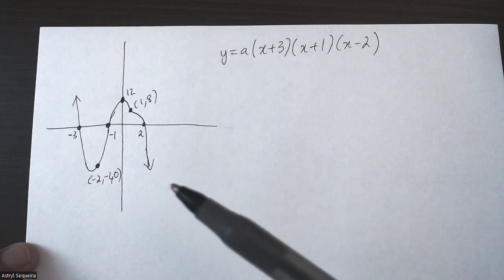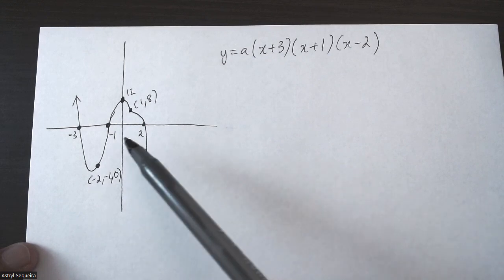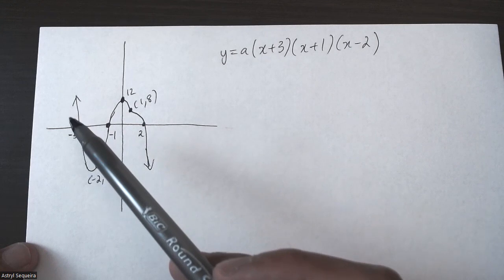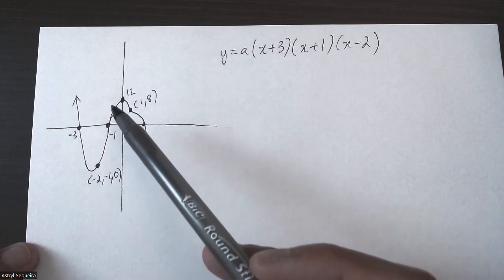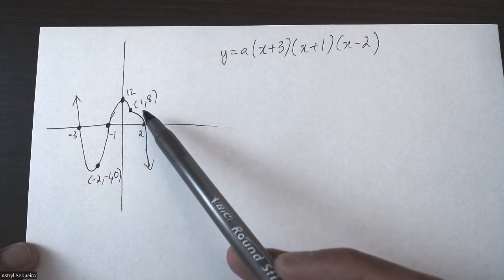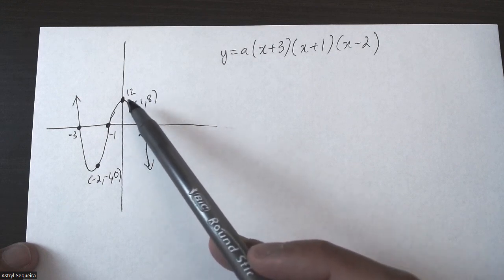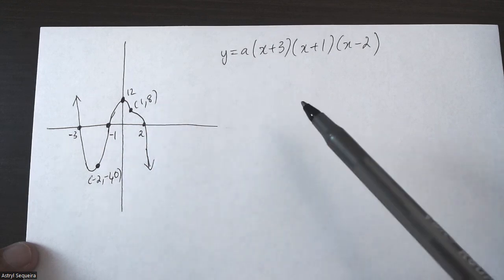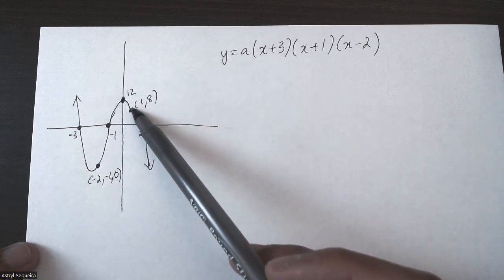But this question is actually more difficult because if we look closely, you'll notice that the graph is smooth over here, but over here the graph is cubic. And since the graph is cubic over here, it means that this equation is not a third degree equation.